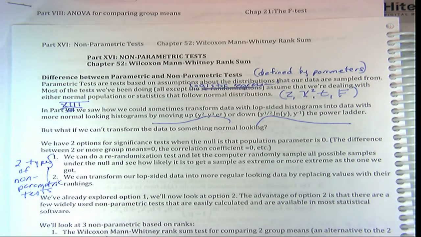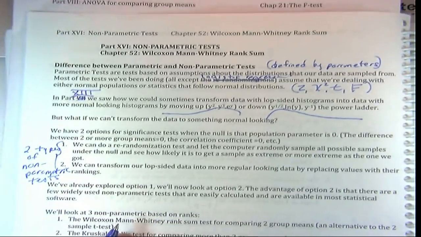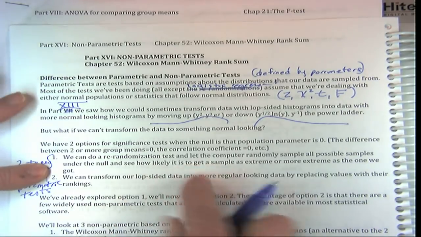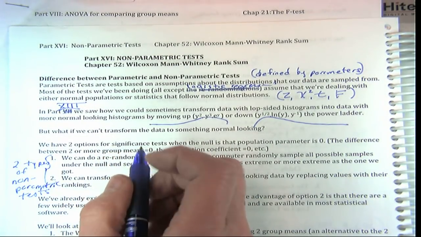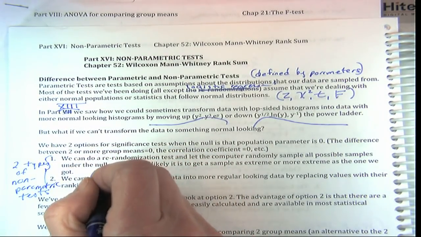Even with small samples, we can use our z statistics, or chi-square statistics too. Okay, so that's the idea. This was from part 13.